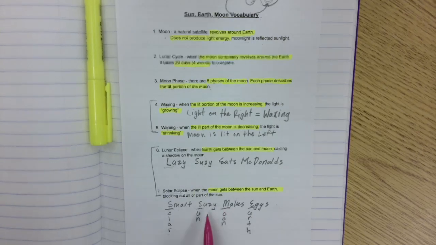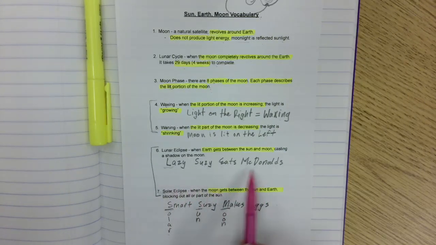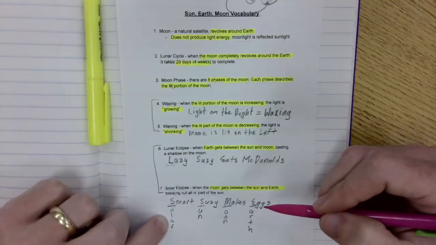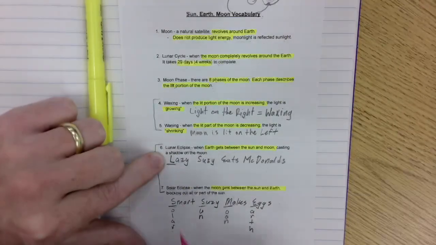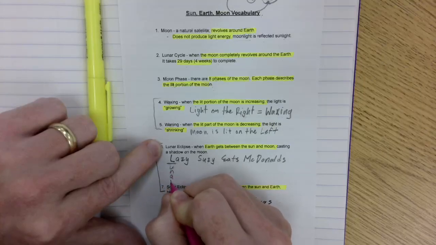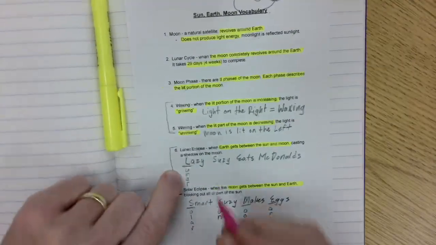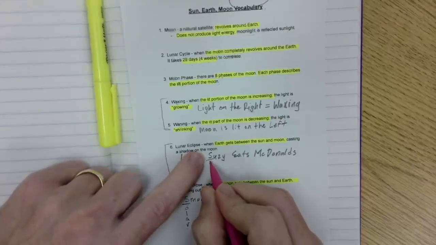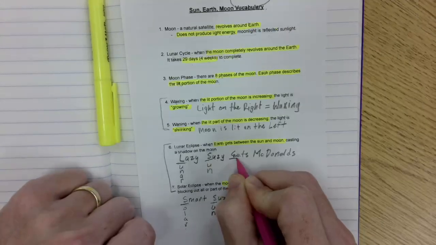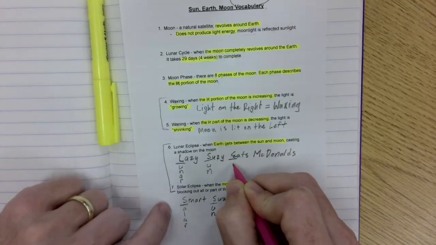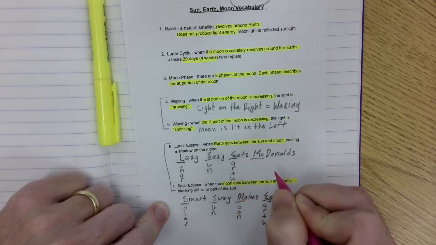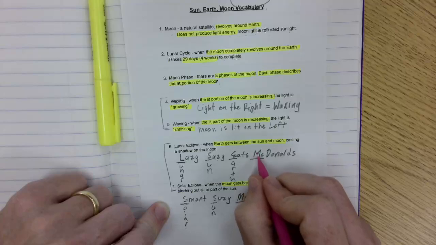Now let's apply that same information up to our lunar eclipse. The S in SMART stands for solar, so the L in lazy stands for lunar. For a lunar eclipse to occur, this comes first. This S represents the sun. Then after the sun, we have E, which is going to be Earth. And at the end of our row, we have M, which is for moon.